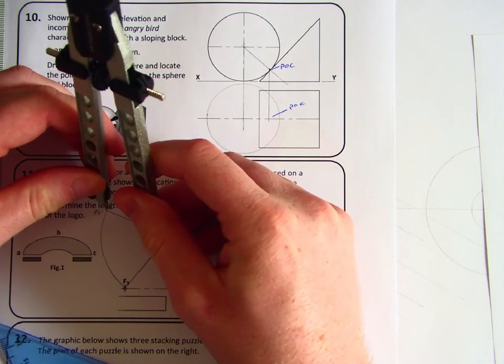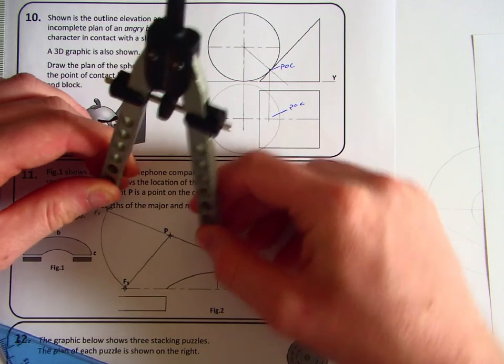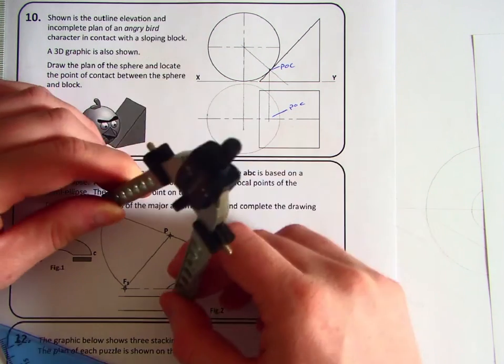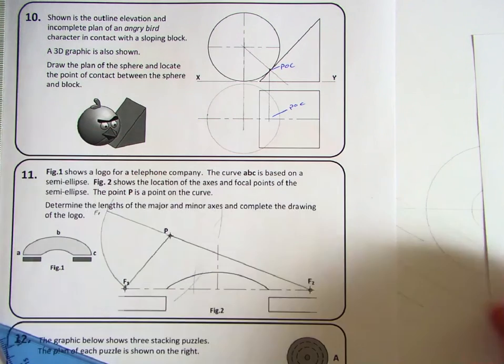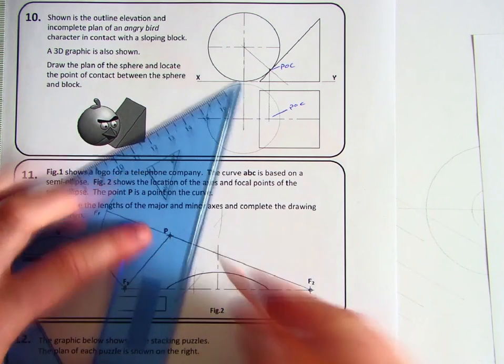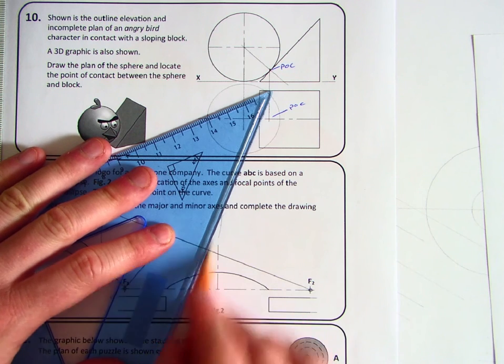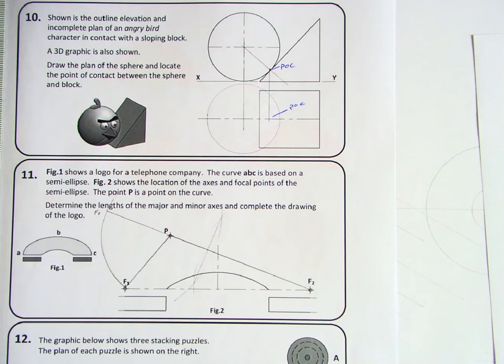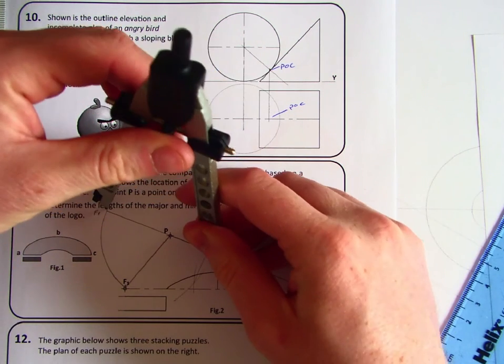So I need to bisect that line now to find the center of it. Okay, get the center of that line. That's the center, and that's half my major axis.